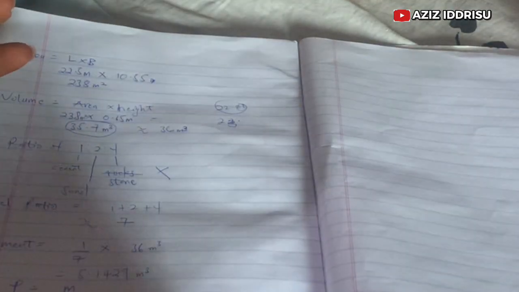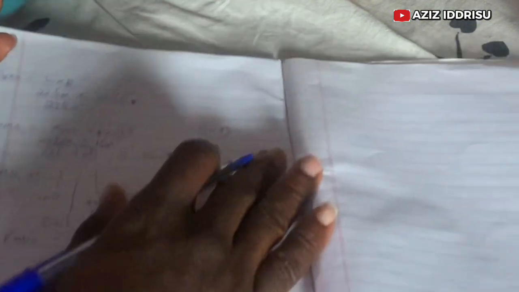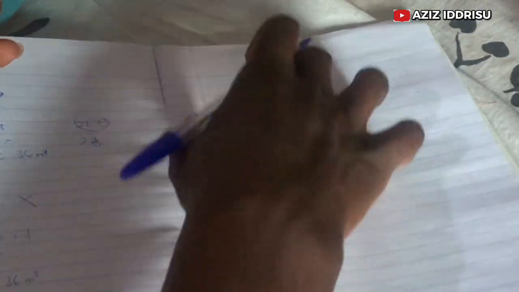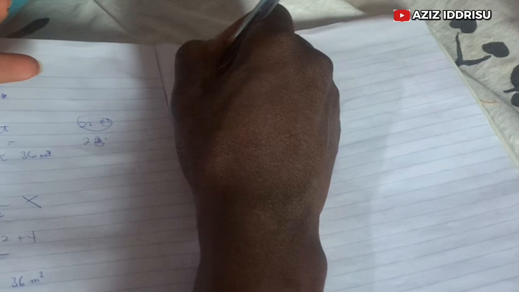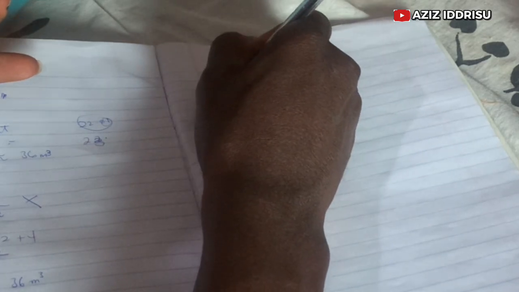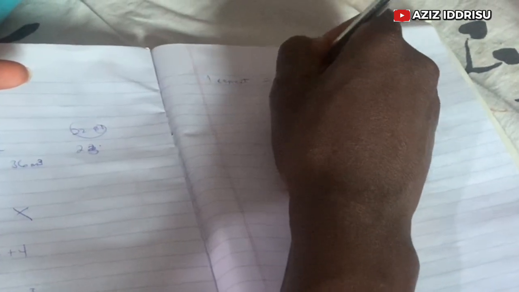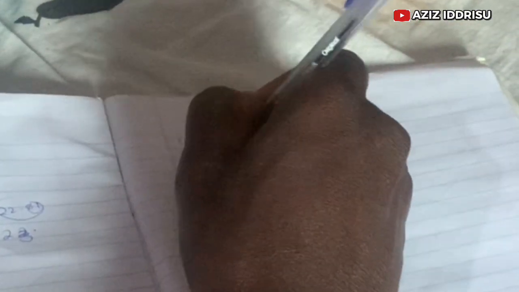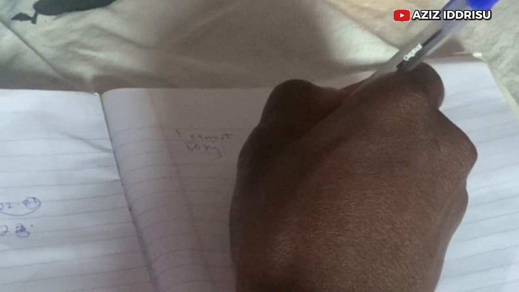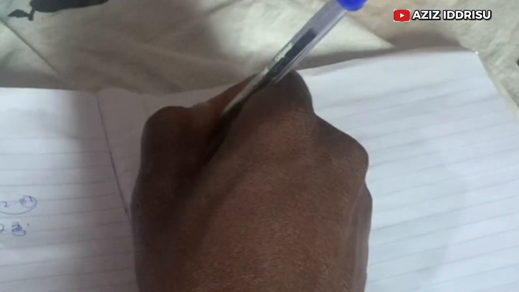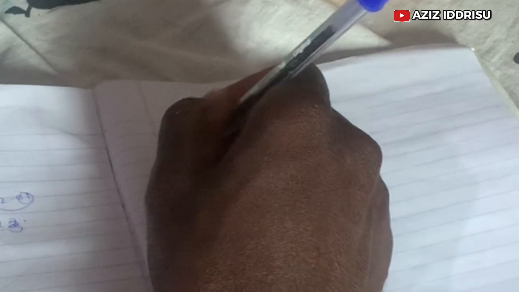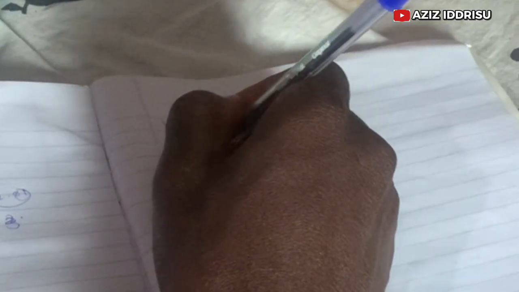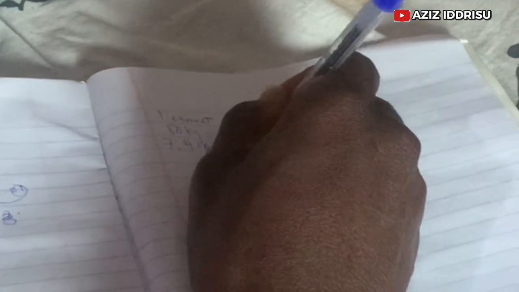Now we have the cement in kilograms. Now we know that one cement bag equals 50 kilograms. So now 7,416 kilograms will give us more.